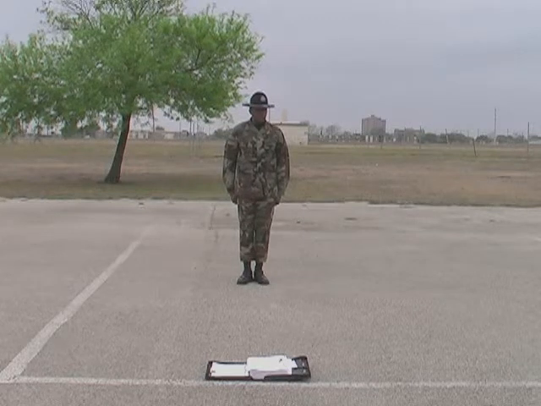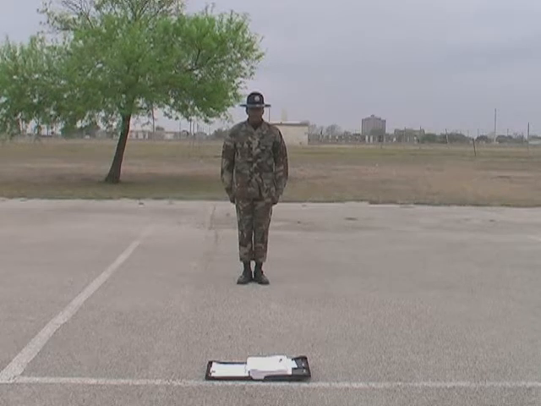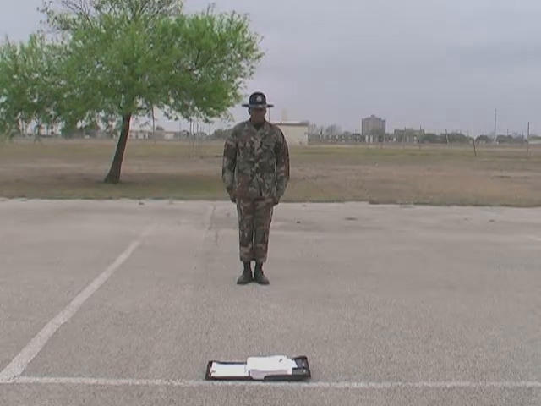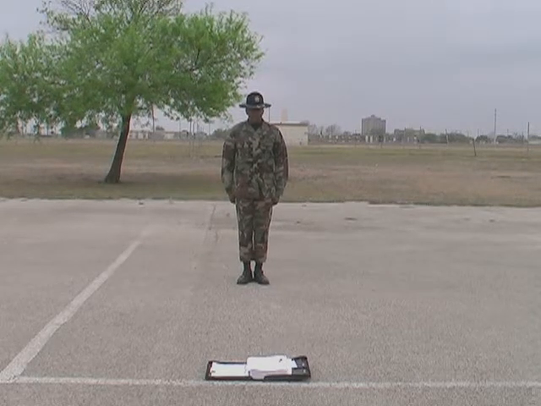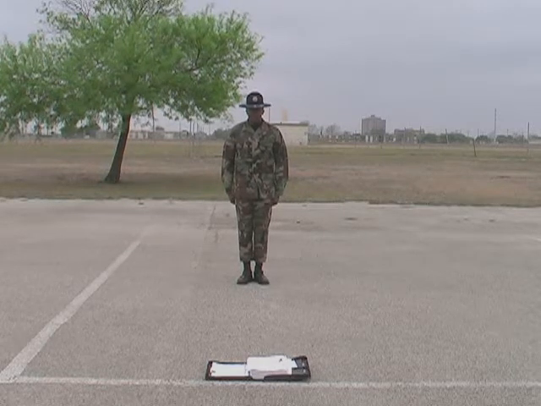What I will do now is demonstrate for you the actions of the 1st element, including the guidon bearer and all the remaining members of the 1st element. Again, scan my entire body, but pay particular attention to the lower half of my body, especially my feet.